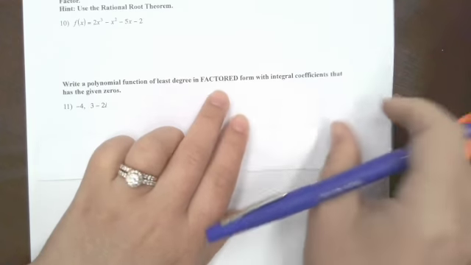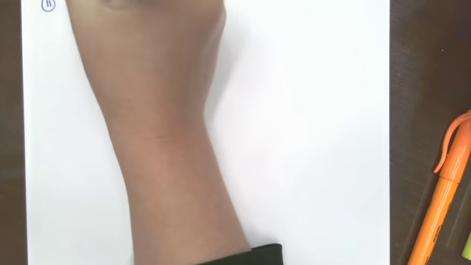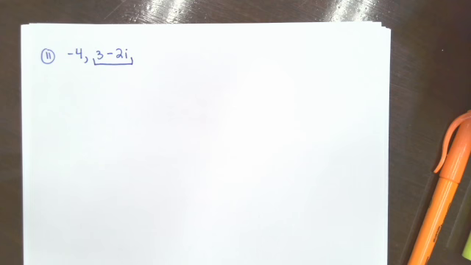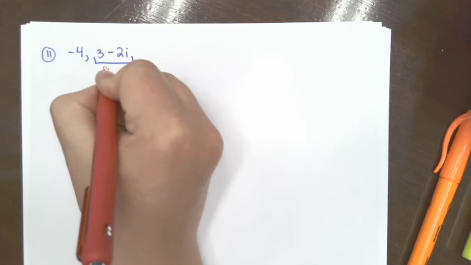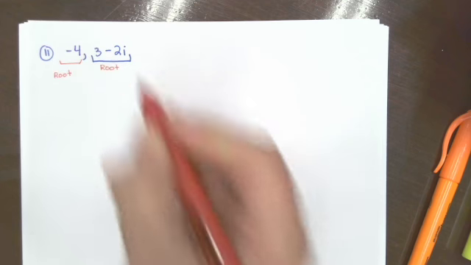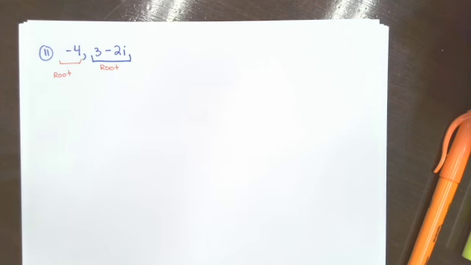So 11 for me, it says -4, 3 minus 2i. 3 minus 2i does not have a comma. So that means this whole thing is one root. The -4 is also a root. -4 is just a number. I ate 4 apples, I mean, it's that. Here it's random and it's imaginary. Like it has a 3 minus 2 and then a letter, i.